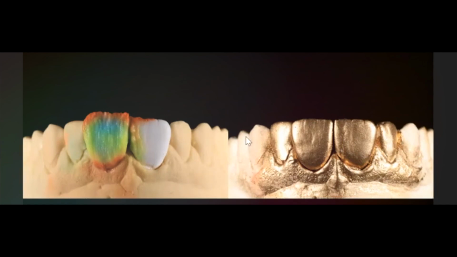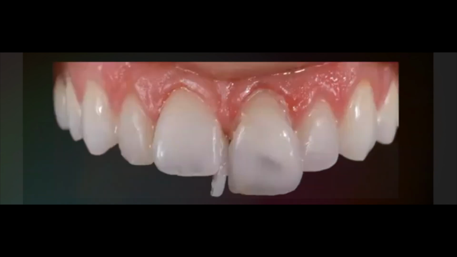We finish, we bake, we grind the case, and we create the final macro and micro surface, macro morphology and micro morphology surface texture. And then do the first dry-in. What is important here is this. Can you see in the natural central, we can see a little bit of pink color in the cervical area.